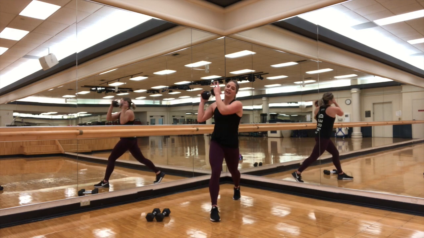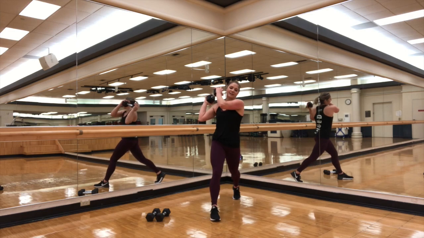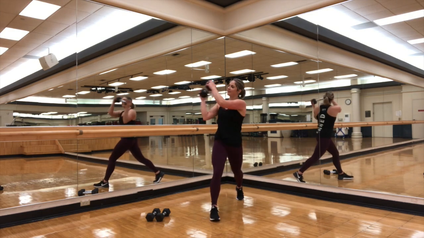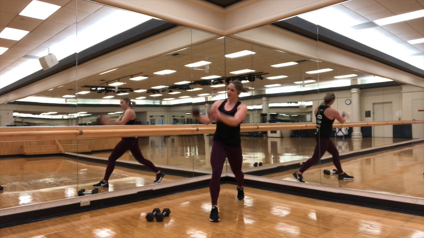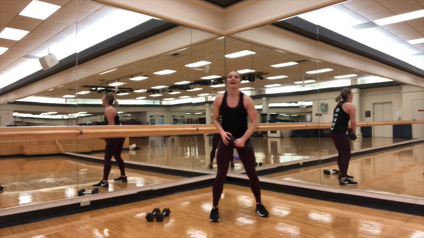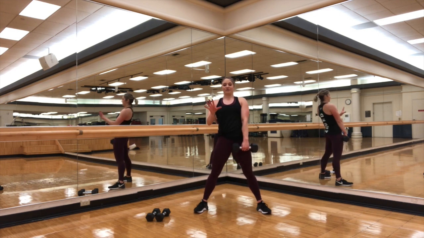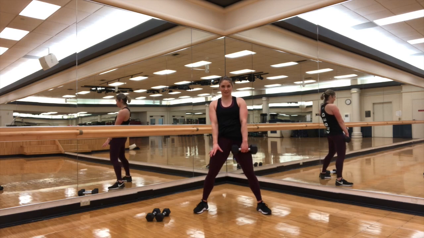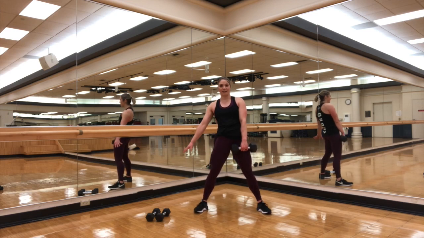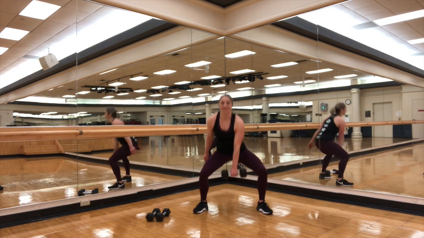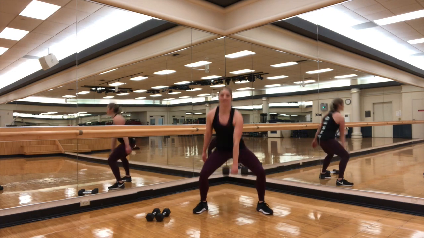Quick transition into those smaller weights. 10 seconds, we go into that single arm swing. Eyes up, chest up. Glutes working really hard. You have 15 seconds rest. Catch your breath. You can set that weight down if you need to. Identify if you can keep that bigger weight or need the smaller weights. Go into that swing. Here we go.